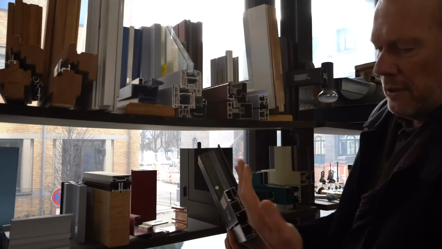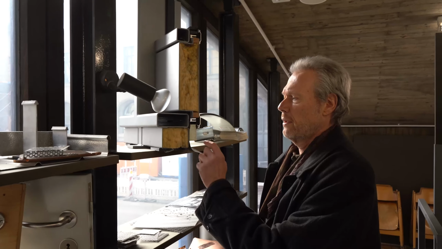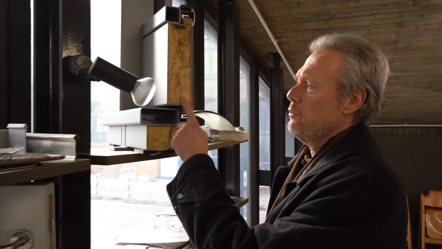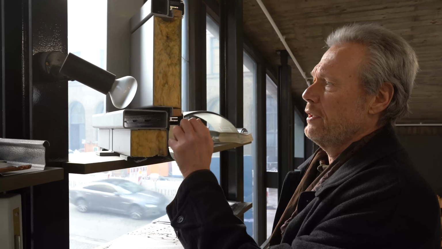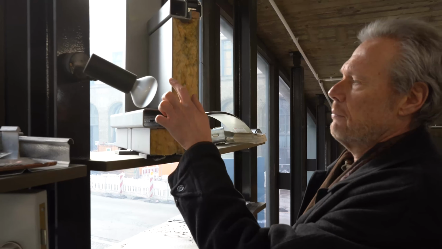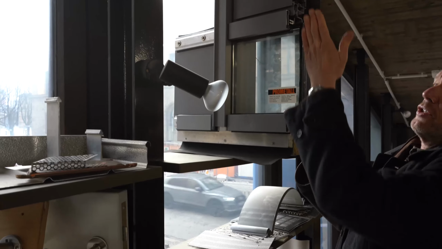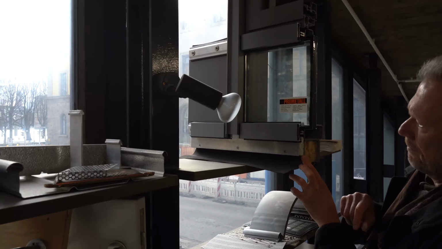So here we have a section through a curtain wall containing sandwich panels, which are filled with insulating material, and we have outside metal, inside metal. You can see that this is inserted at the same level as the insulating panels.